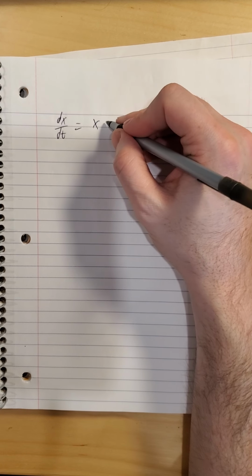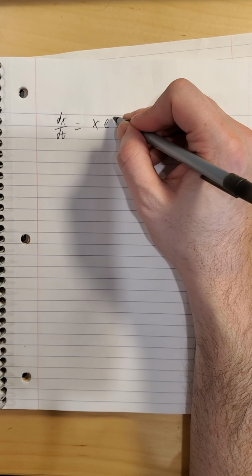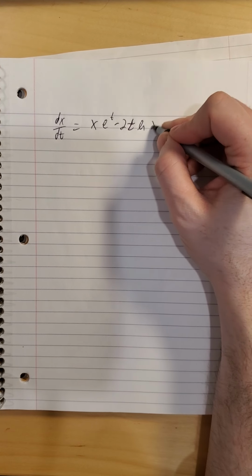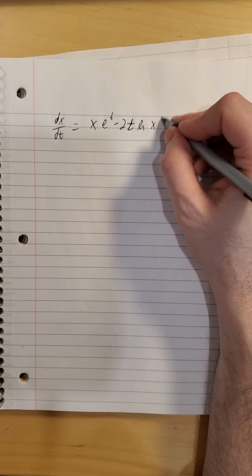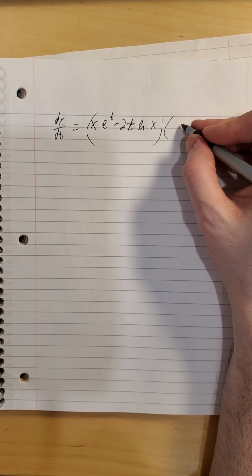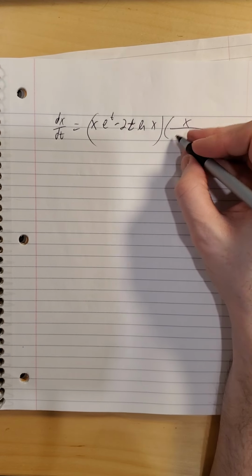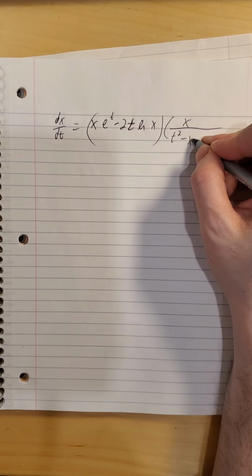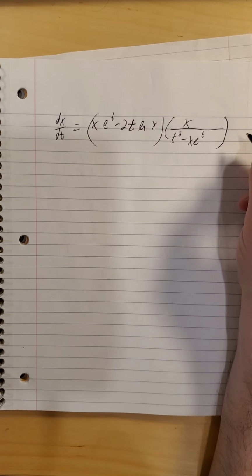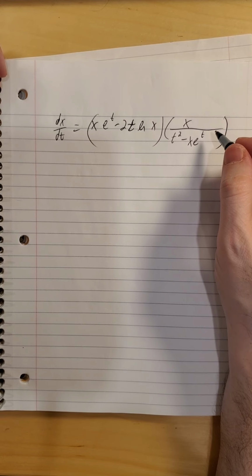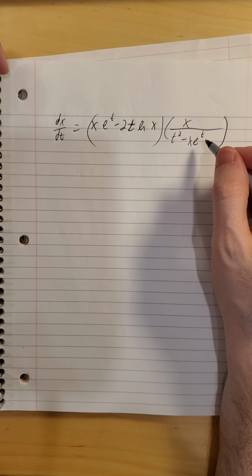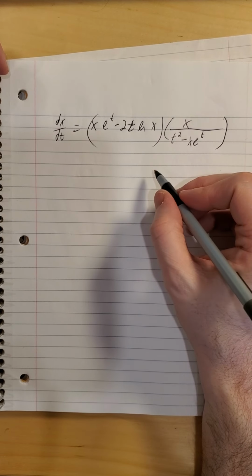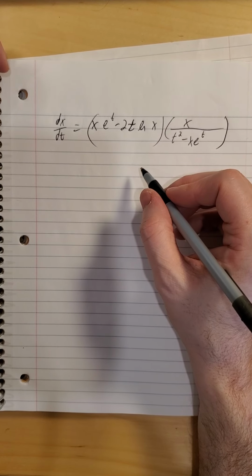And we had an x e to the t minus 2t natural log of x. And that whole thing gets multiplied by an x up top and a t squared minus x e to the t downstairs. And let's see, I don't see much in the way of useful factoring here. So we'll just do a little cleanup there.